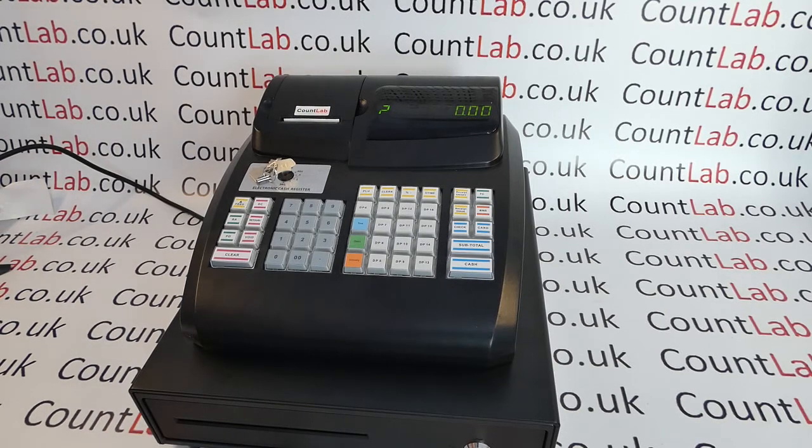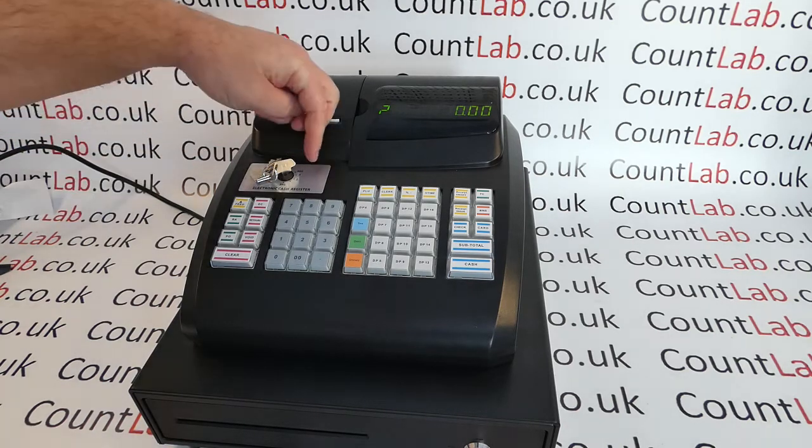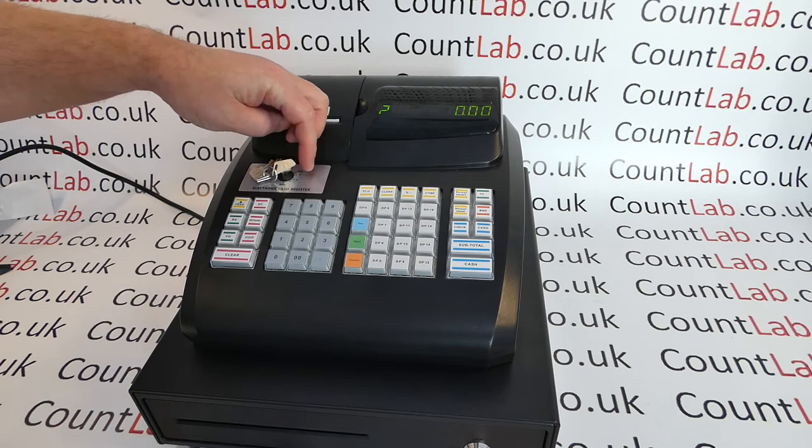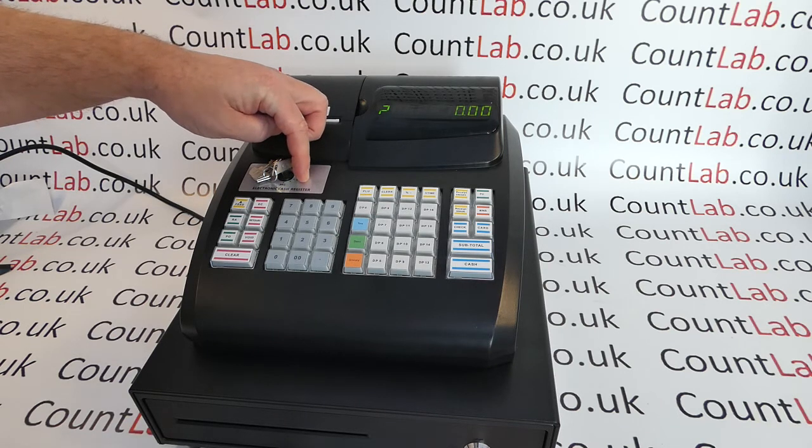So in this video we're showing you the different reports on the machine. You can find these on around about page 29 of your manual, and it will give you the breakdown, but I aim to try and make it as clear as possible. So there's two modes for the report, for X position and Z position.